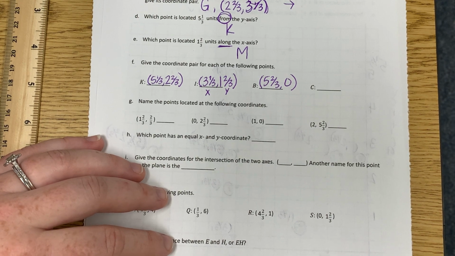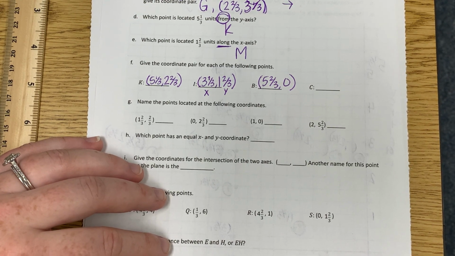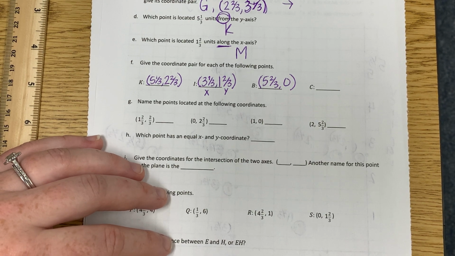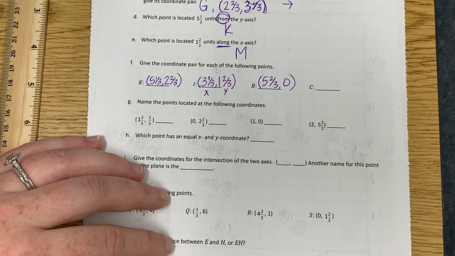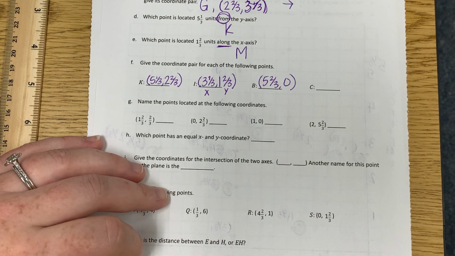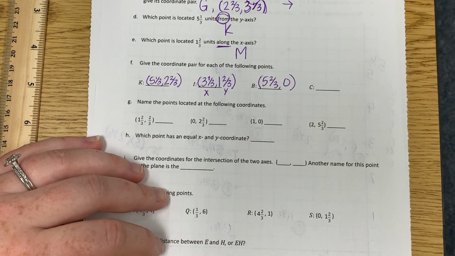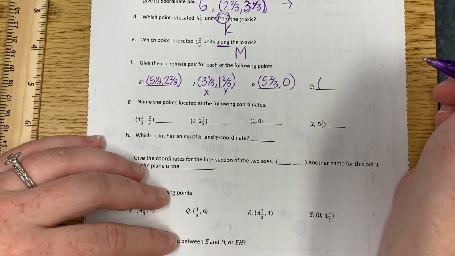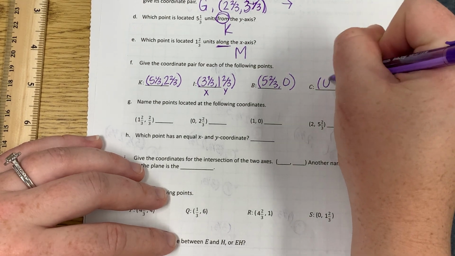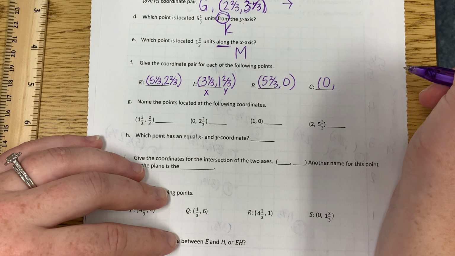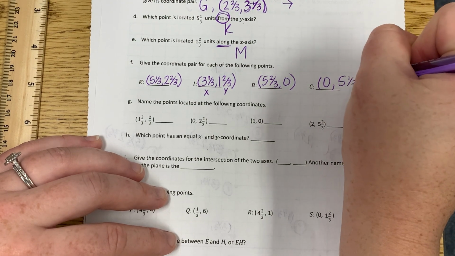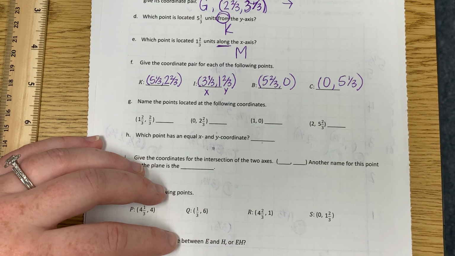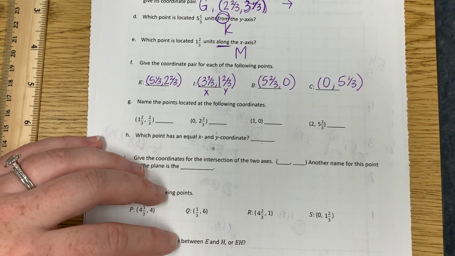Okay, and letter C, Kalia. Let's think about that. You're telling me to go over 5 1/3 and then not move. Is that what we did? Or did we not move first and then go up 5 1/3? That's what we did. So it should be what, Kalia? 0 and what? Yes. Remember, you have to put these in the right order, or you're going to be telling me to go a different direction.